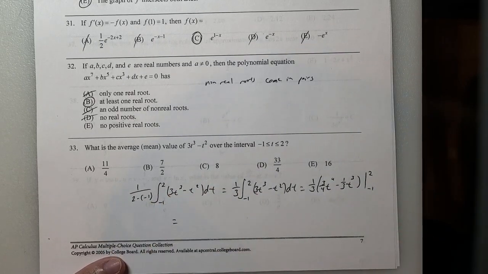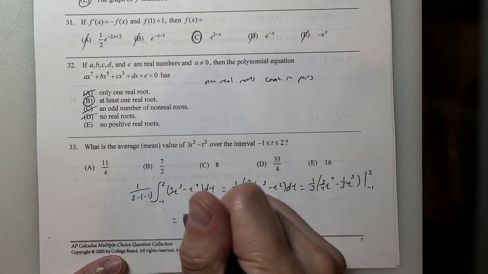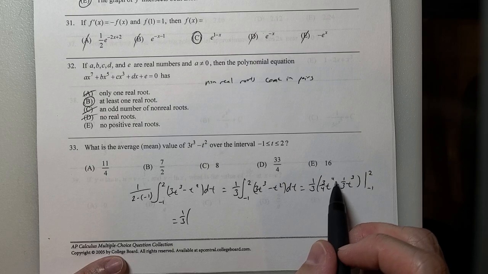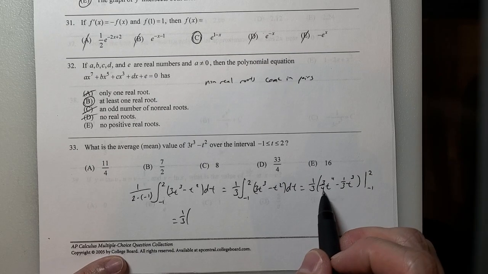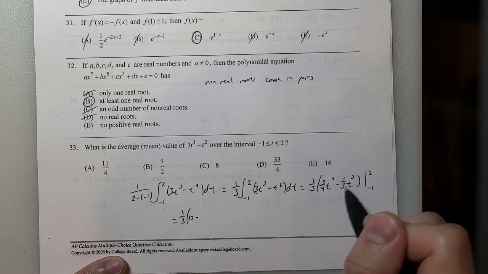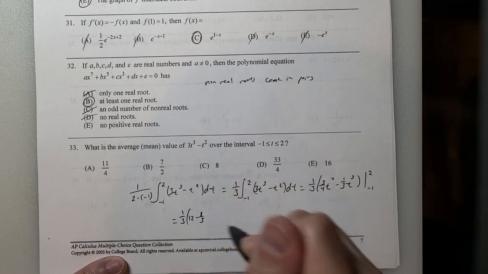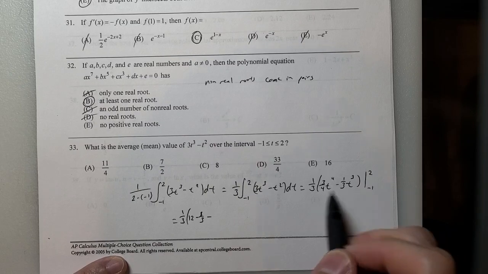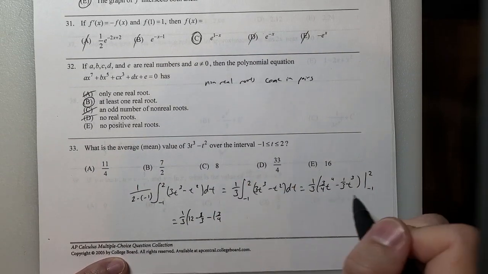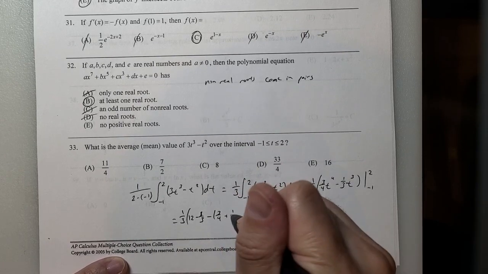Okay? So we just solve, then we would get what? 2 to the 4th is 16. 16 divided by 4 is 4. 4 times 3 is 12. Minus 2 cubed is 8, so 8/3. And then minus, we plug in negative 1, we get 3/4. We plug in negative 1, we get plus 1/3.